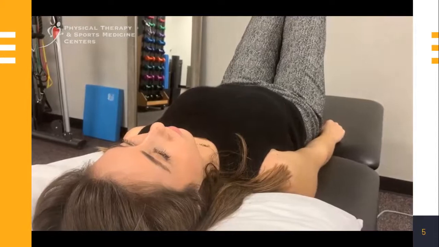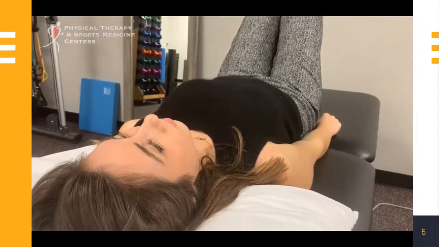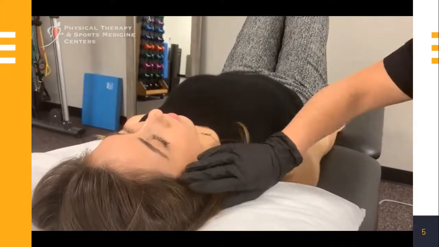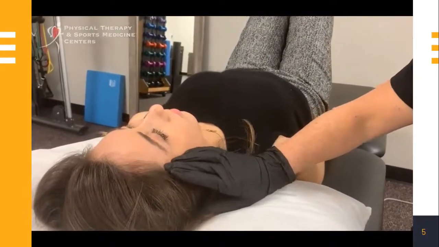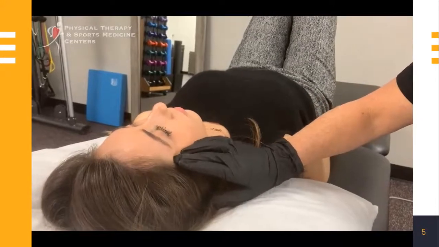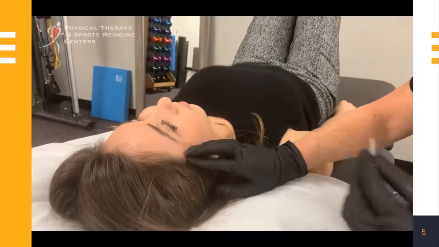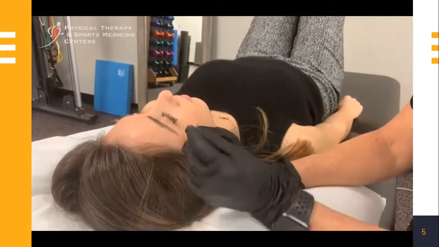You can also perform dry needling to the temporalis, which is a muscle that can be involved with clenching and grinding, but it can also be affected with headache conditions. And again, you're going to palpate in the temporalis muscle and find any taut bands or trigger points, areas of tenderness and tightness.